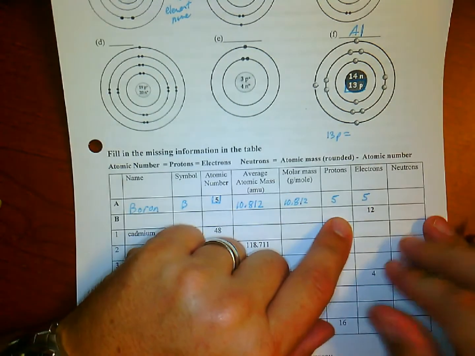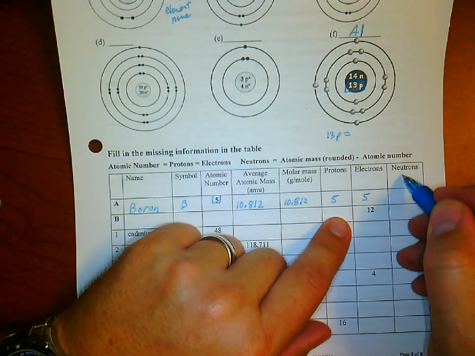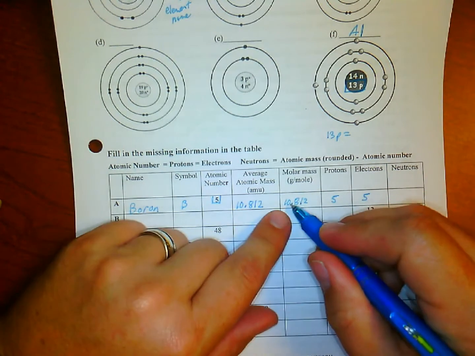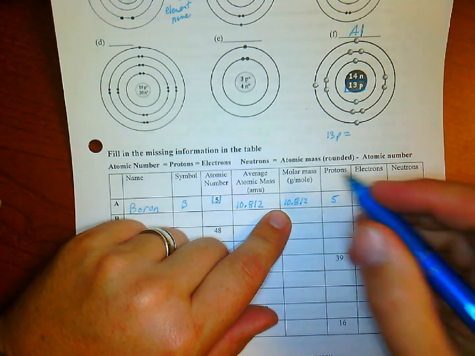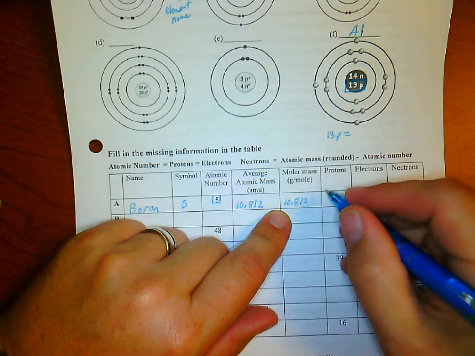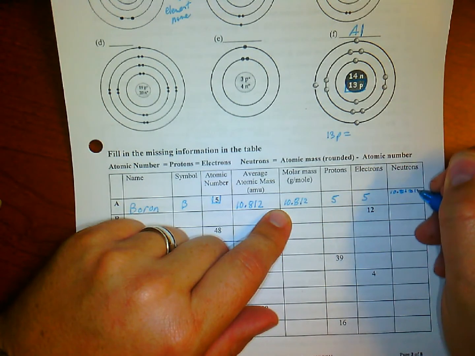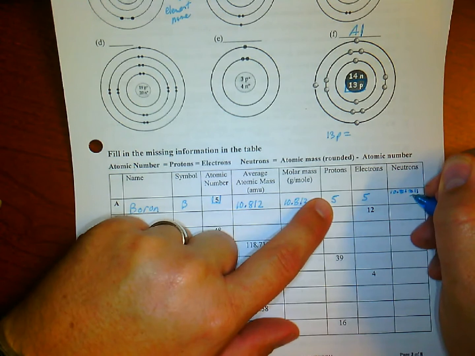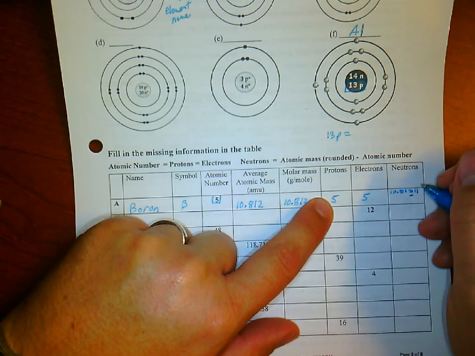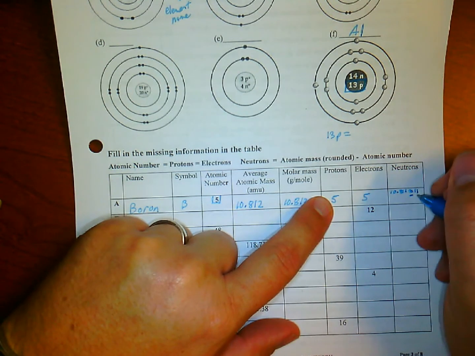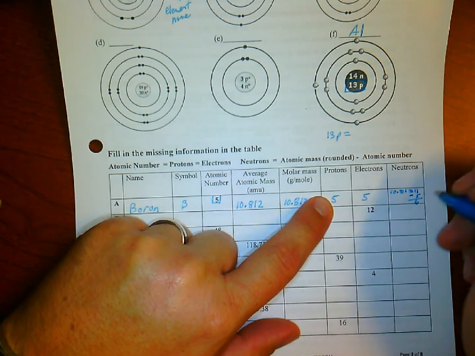And then lastly, to get the neutrons, you're going to round this number up. So 10.812 rounds to approximately 11 minus the number of protons, or the atomic number. So the answer is 6.